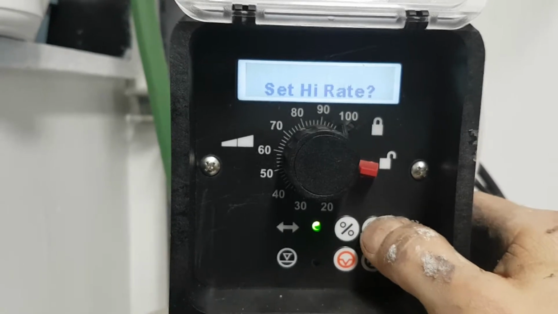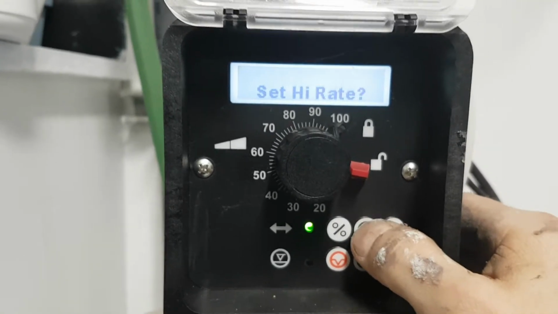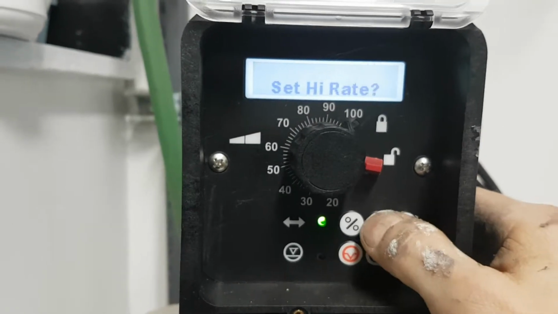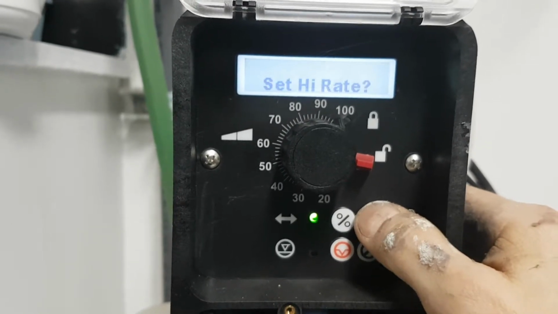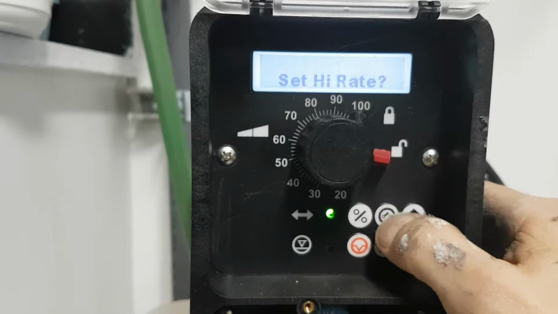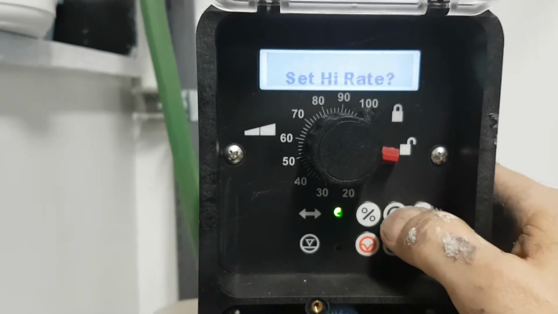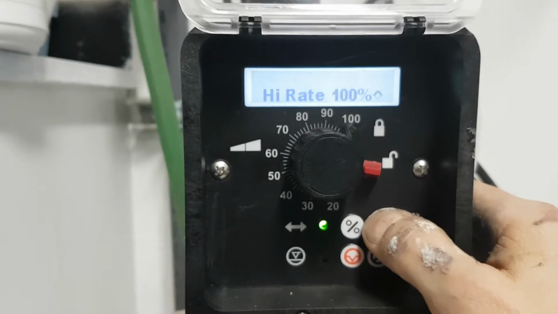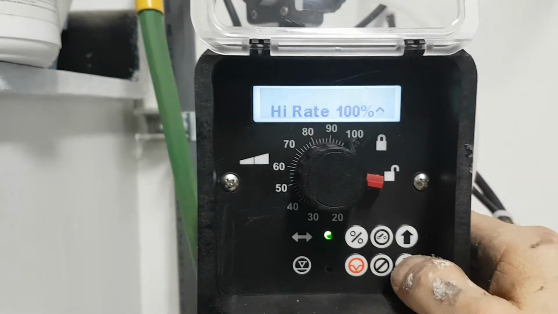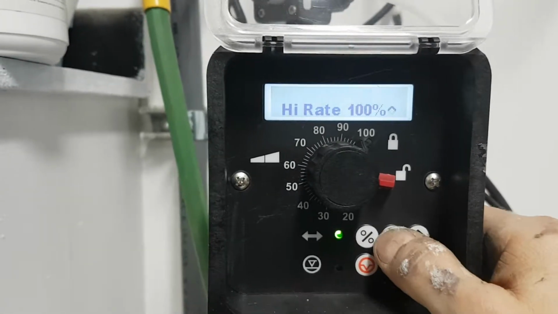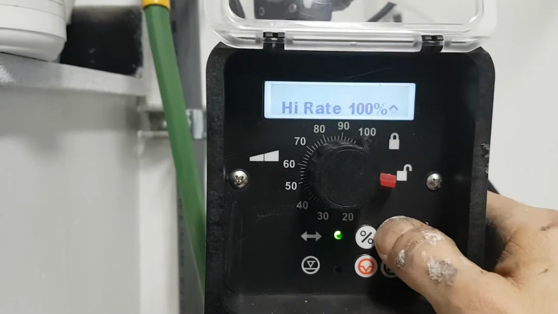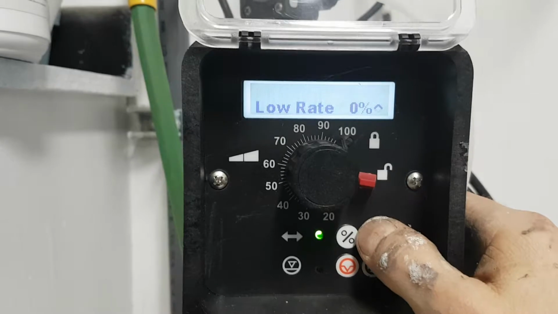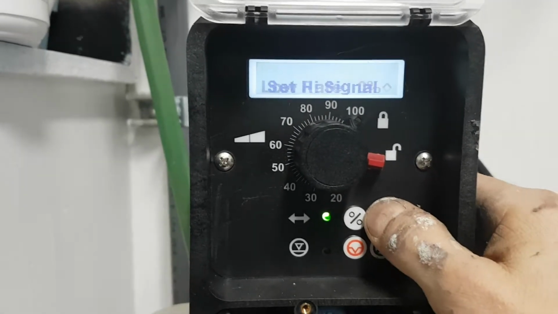Once you say yes, it says set high rate. And basically, because this pump is half a gallon per hour, I could set it so that it never goes above 0.25 gallons per hour. But I'm not going to do that. I'll say yes anyway. And it says high rate is 100. If I wanted to, I could change that with these arrows, but I'm not going to. I'm just going to keep saying yes. Set low rate, I'll say yes to that, and I'm going to leave low rate at 0.